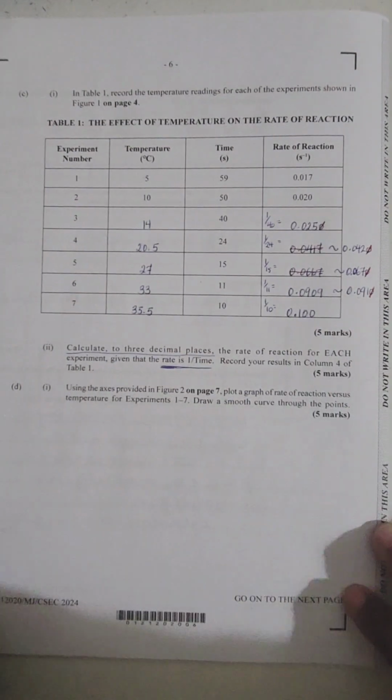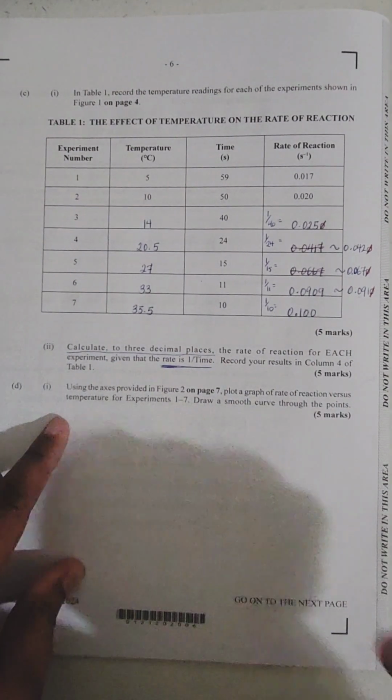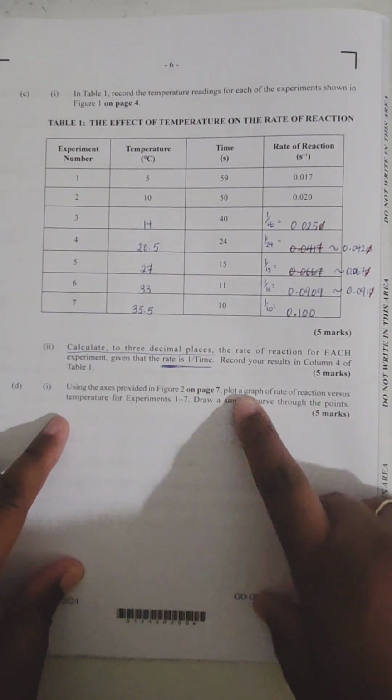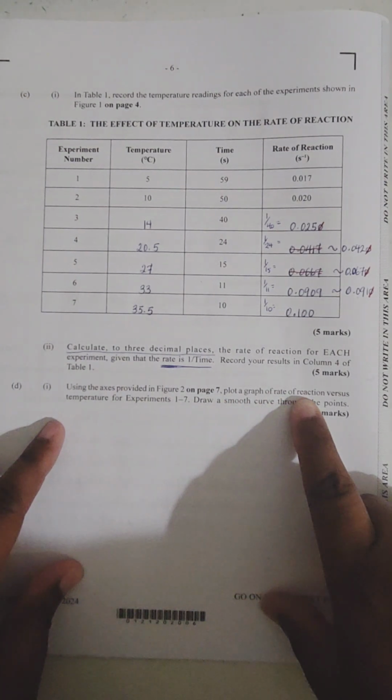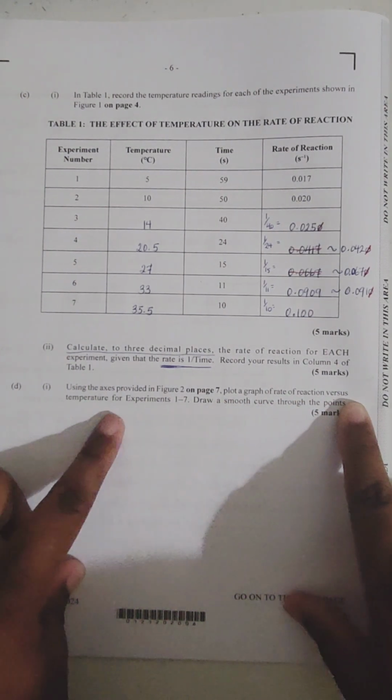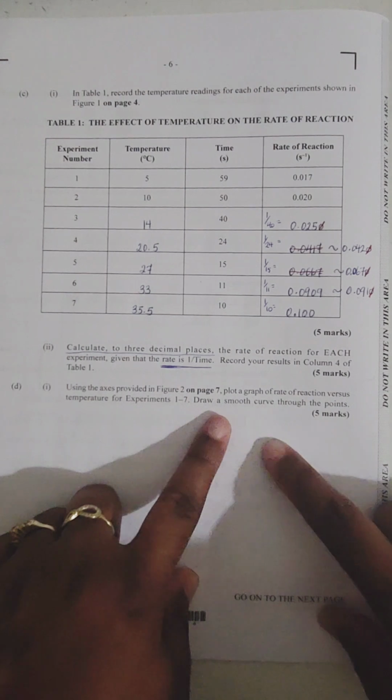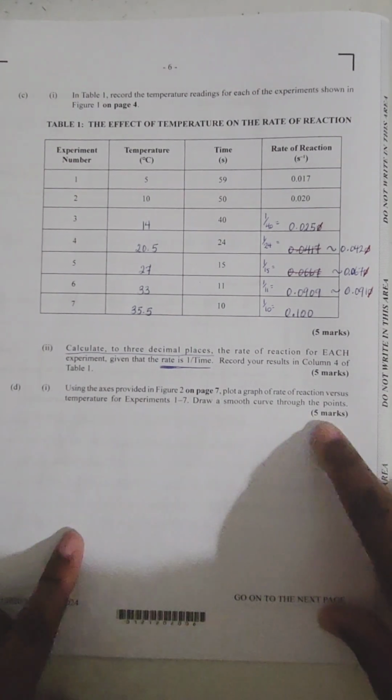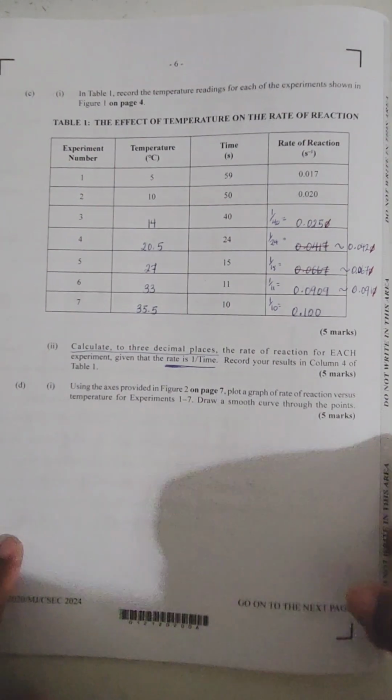So it says here, using the axes provided in figure 2 on page 7, plot a graph of rate of reaction versus temperature for experiments 1 to 7. Draw a smooth curve to the points. So you're getting your marks for the points you plot.